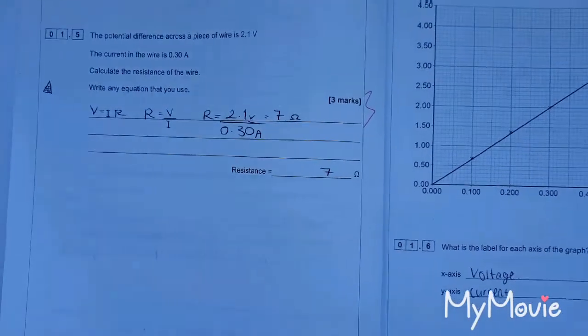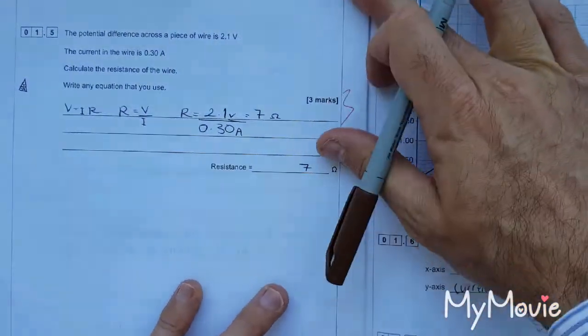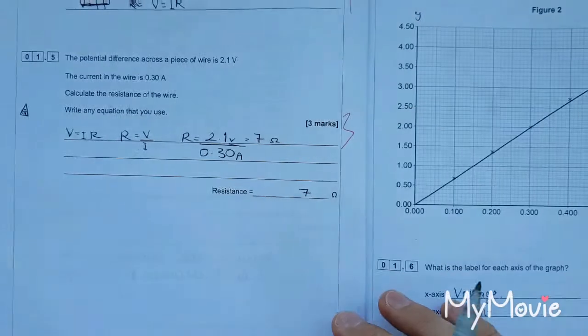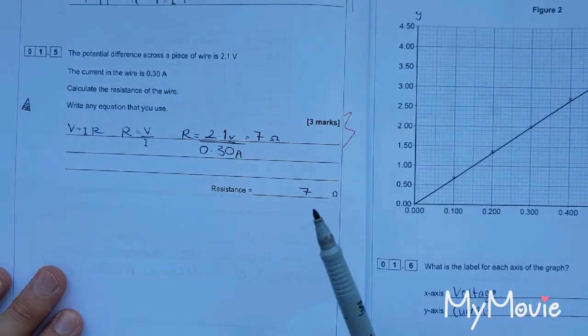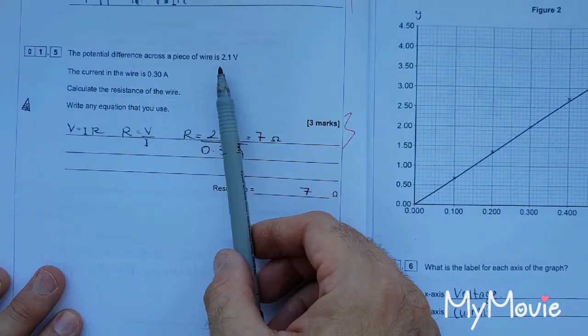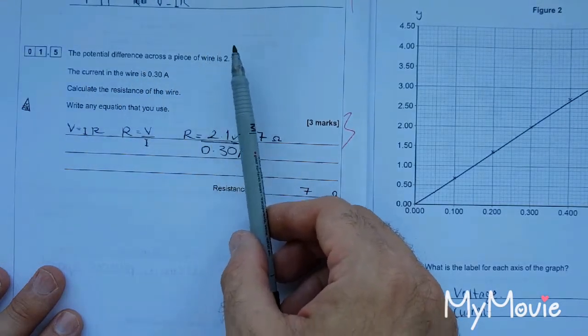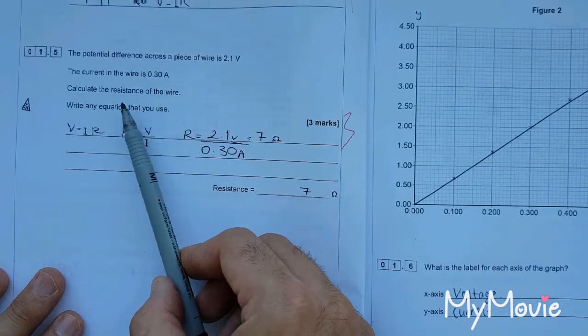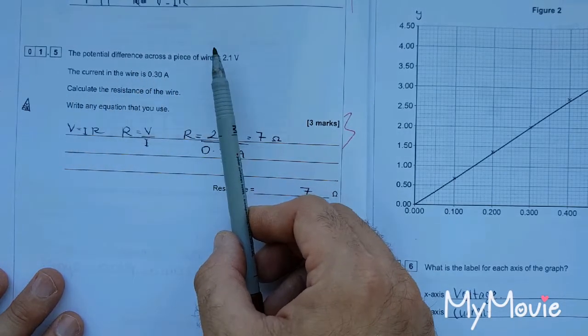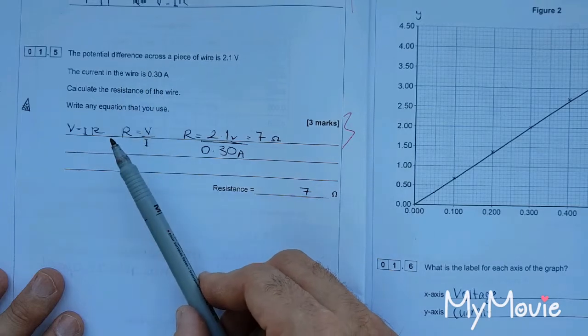So let's look at a couple of student examples where they've used ERSAL in an actual exam. Okay, so here you can see a question. Now you may not have seen this equation yet, but that doesn't matter. That's fine. The potential difference across a piece of wire is given, so there's a piece of information that's given to the student here. They're given two things, and they're asked to calculate a third thing.